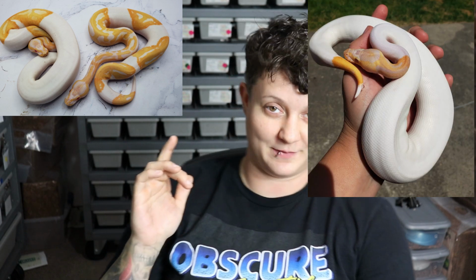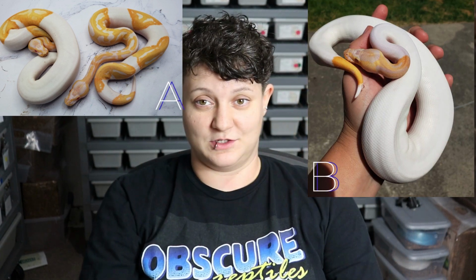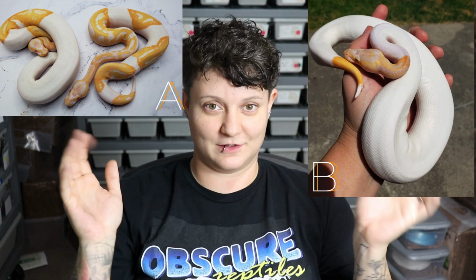One of these is an albino pied, and the other one is not. So, do you think A, this is an albino pied, or B, this is the albino pied? I'll put them up side by side, that way you get a second to look at them, compare, contrast, and I will tell you what it is and why it is.